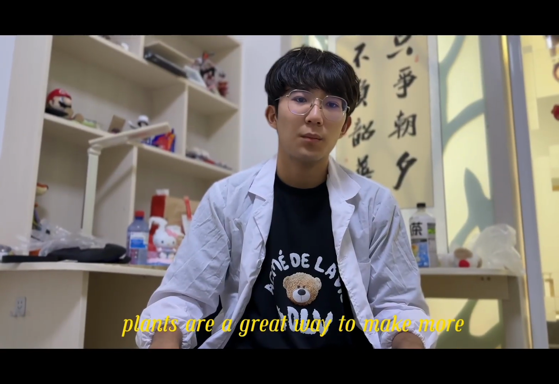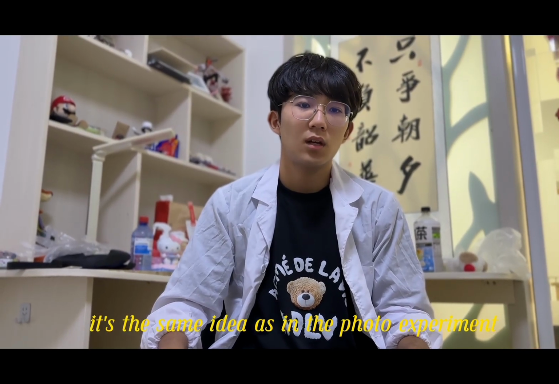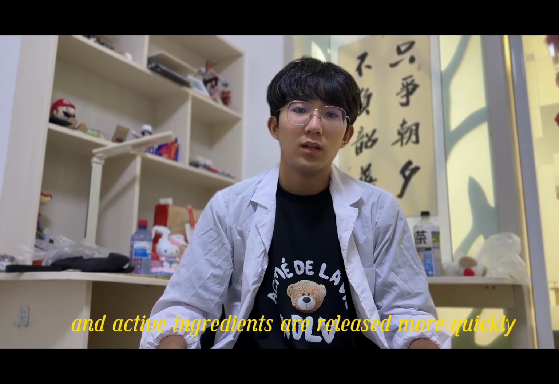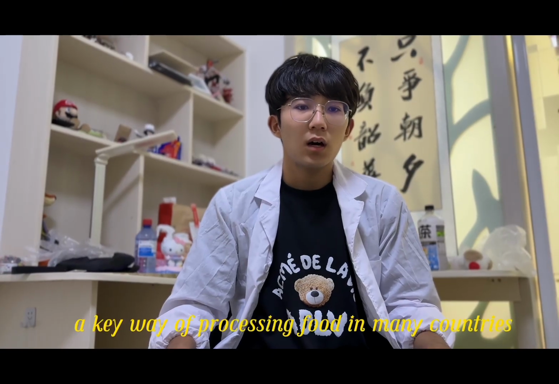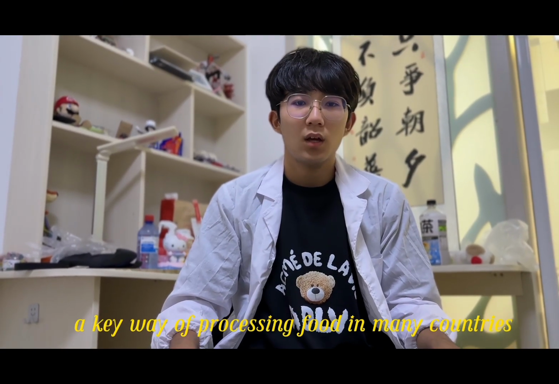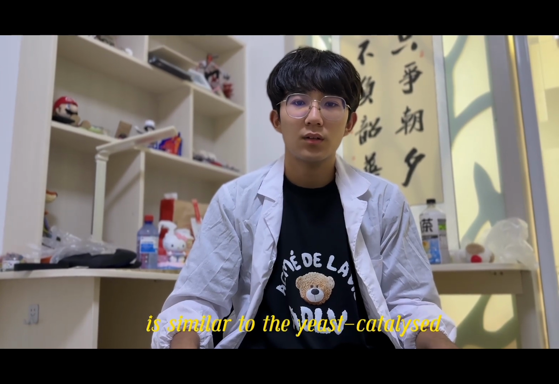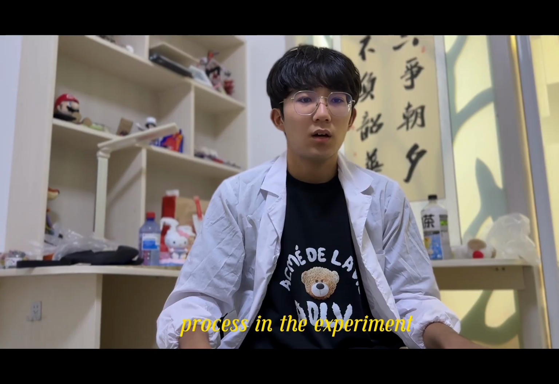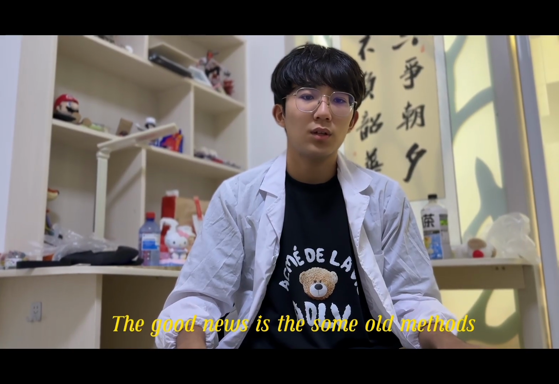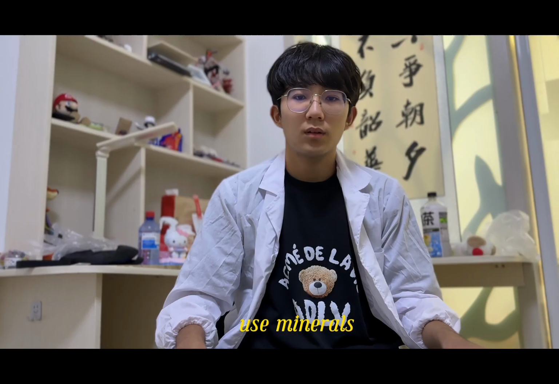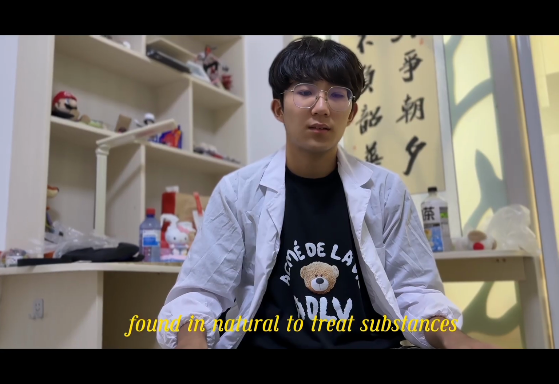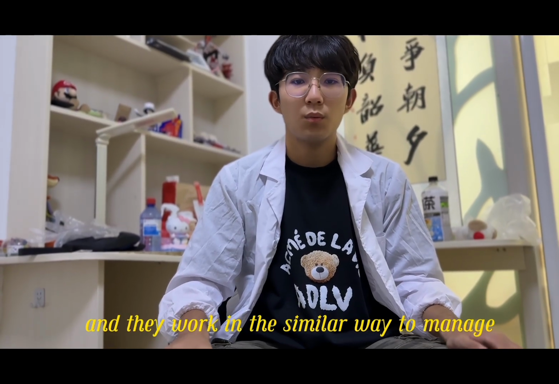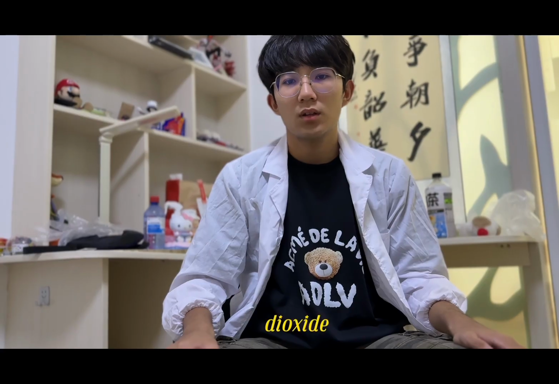Grating and chopping plants are a great way to make more surface area. It's the same idea as in the potato experiment, wherein enzymes and active ingredients are released more quickly. Fermentation, a key way of processing food in many countries, is similar to the yeast-catalyzed process in the experiment. The good news is that some old methods use minerals found in nature to treat substances, and they work in a similar way to manganese dioxide.